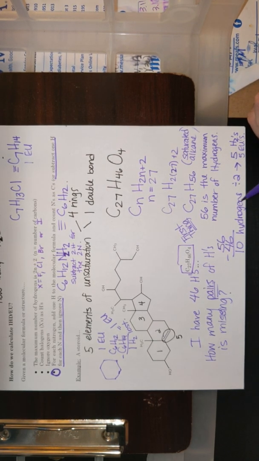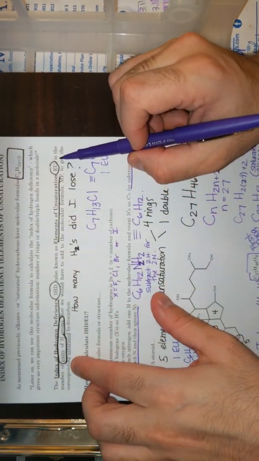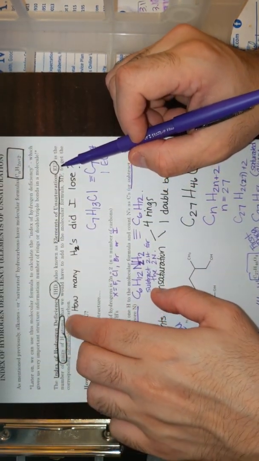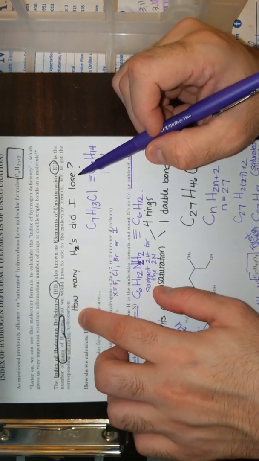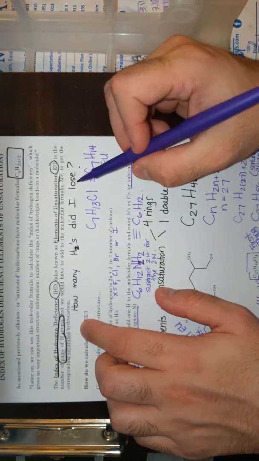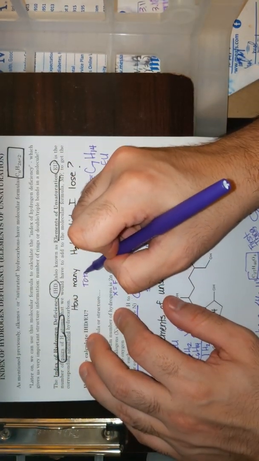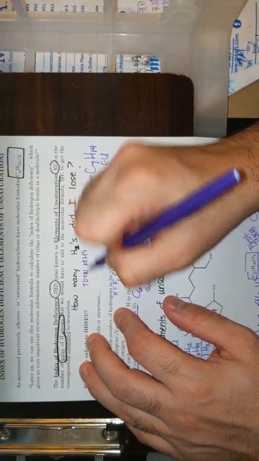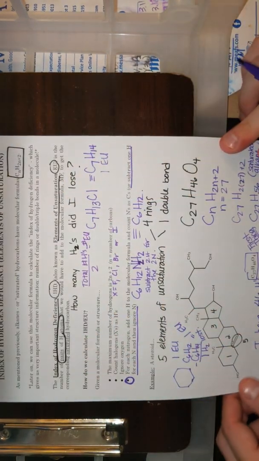Now, an element of unsaturation is the number of pairs of hydrogen atoms that we would have to add to the molecular formula to get the corresponding saturated carbon. And so the question we ask is, how many H2s did I lose? Again, how many H2s did I lose? So if I get my total number of hydrogens that I lost and I divide it by 2, that's my number of elements of unsaturation.